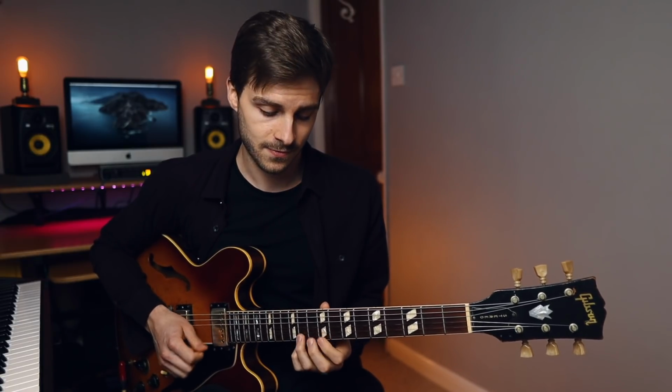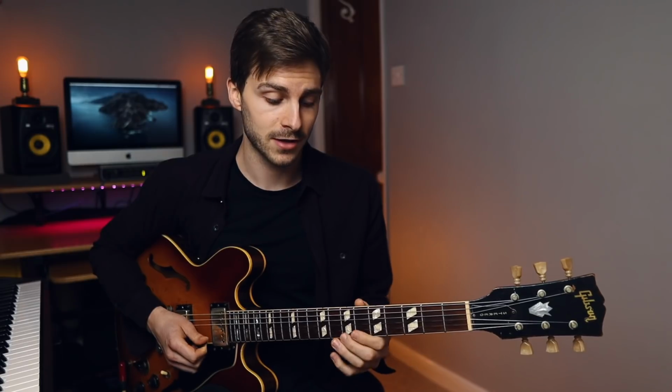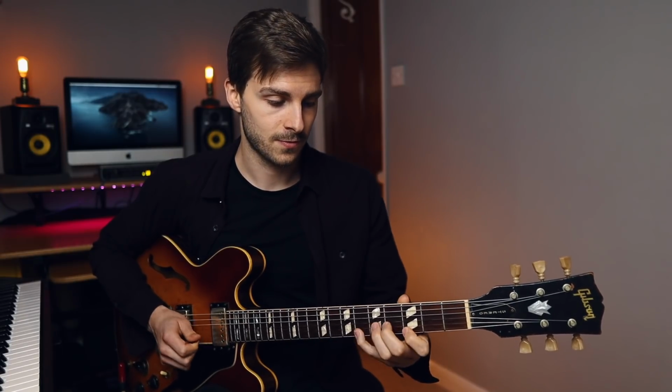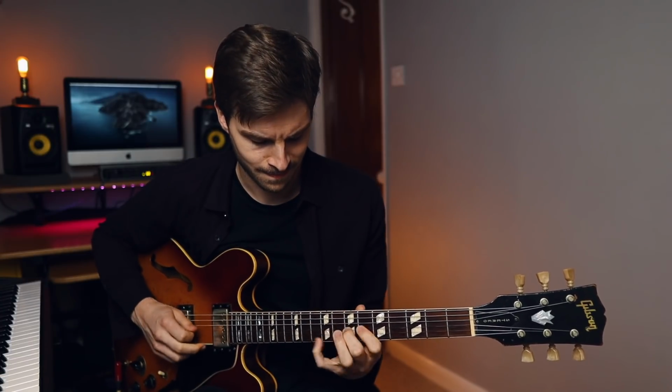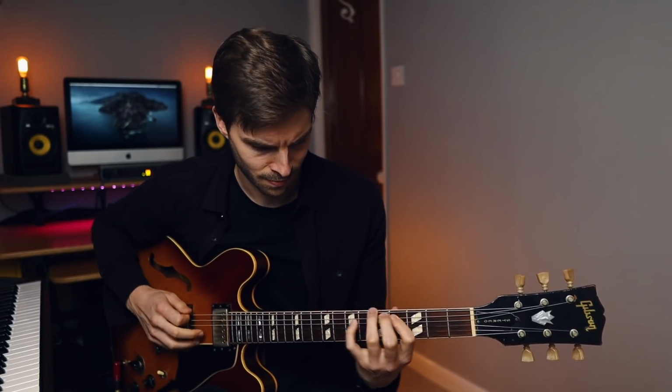When we land on this root, this is going to be the start of the pattern again, but just a minor third below. So our four-note cell is really this, which then moves down in minor thirds. The fingering I like for this is sort of based around that linear 4-note per string scale shape, which I showed earlier. So slowly.